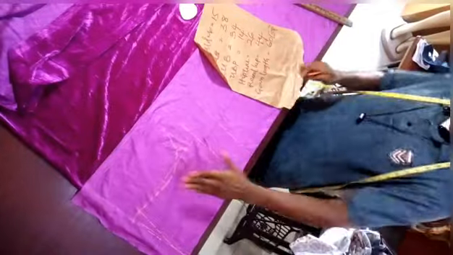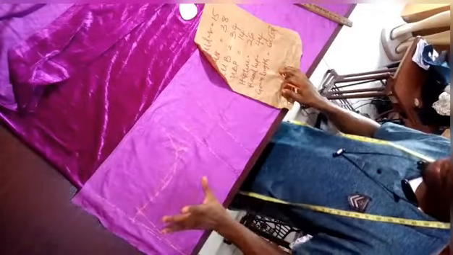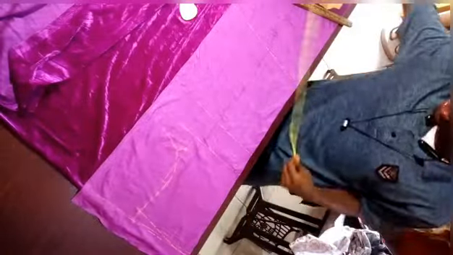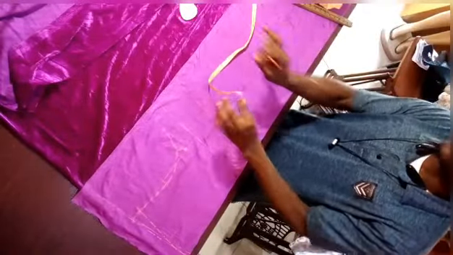Okay, are you seeing it? This is how you mark out your armhole, giving it your armhole effect. So the next thing we are going to do now is, first of all, we are going to effect our body circumference.